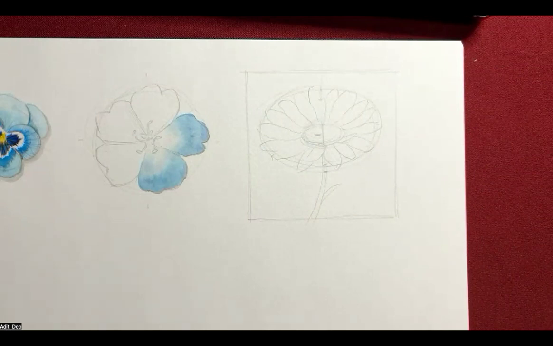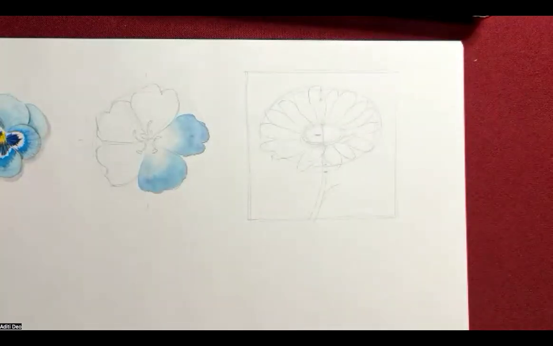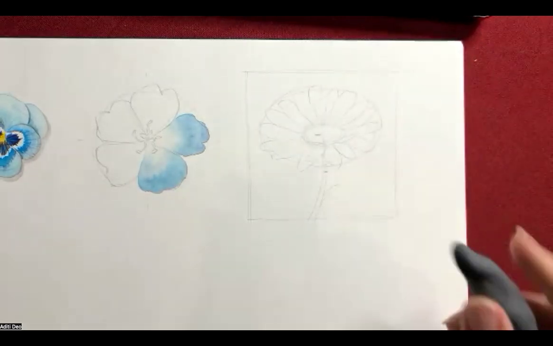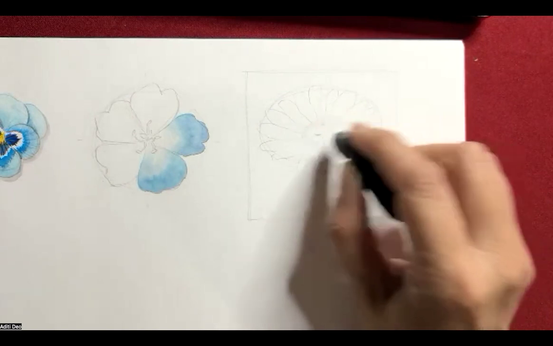Since our daisy is a light color, I don't want these vertical horizontal lines. So I'm going to erase some of these. But I'm not going to bother erasing the oval because we are painting a dark color over it.